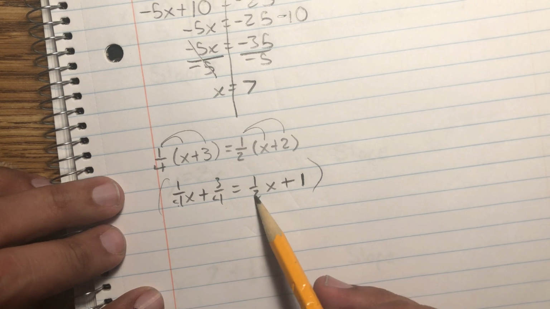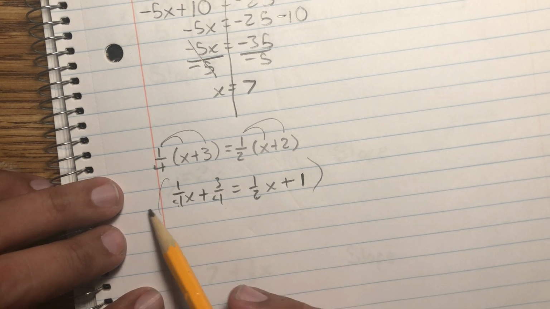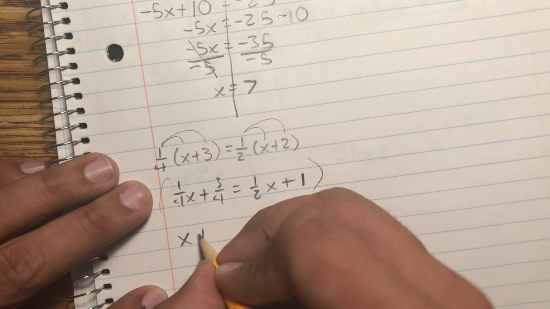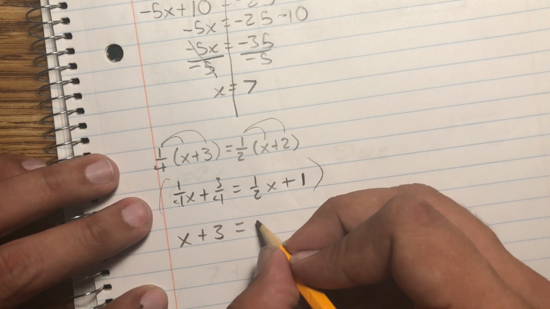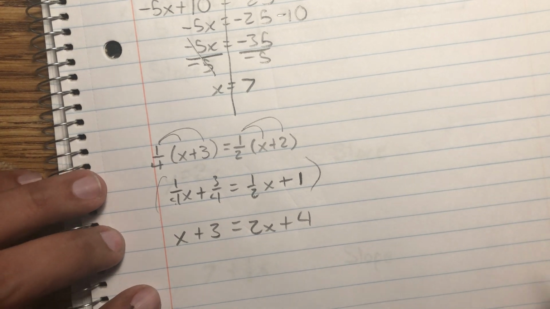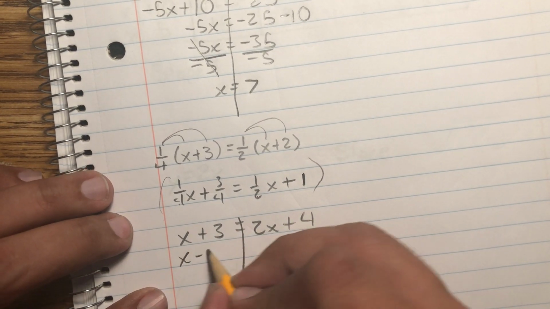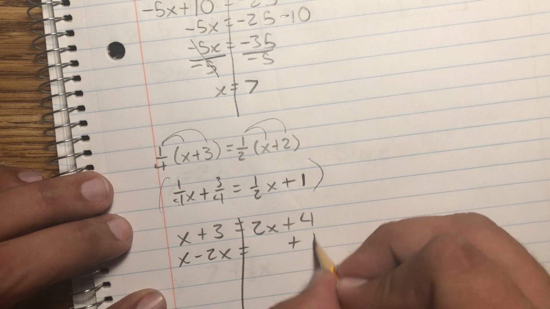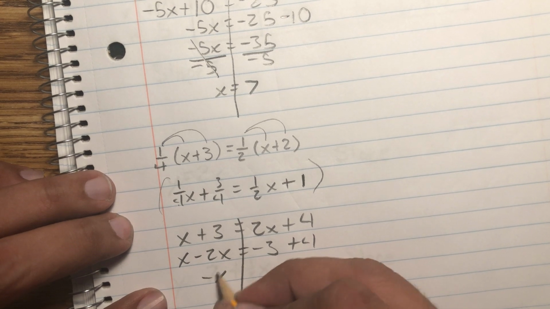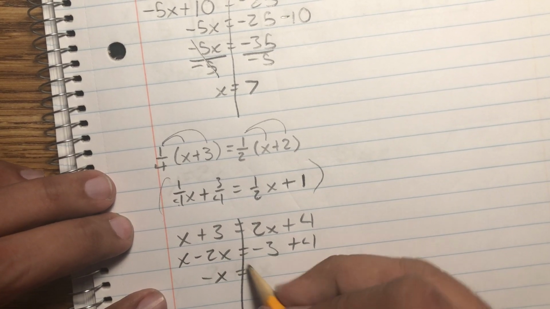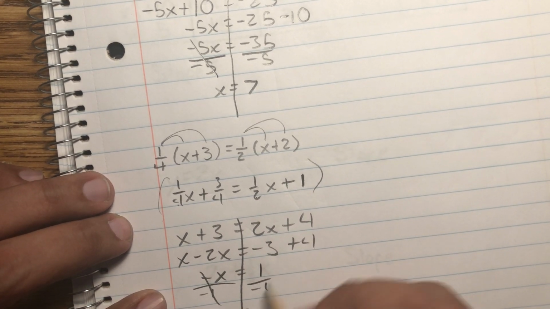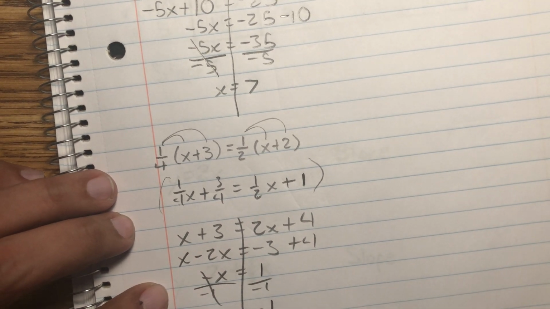So 4 has a common number with 2, so I'm going to multiply everything with 4. If I multiply everything by 4, this is going to make 1x, this is going to make 3, this is going to make 2x, and that's going to make 4. Now it looks just like the previous problems. This is going to be x minus 2x equals 4 minus 3. So this is going to make negative x, negative 1x, but we write it like that, and that's going to make 1. So divide by negative 1, divide by negative 1, x equals negative 1. And that's it for that one.